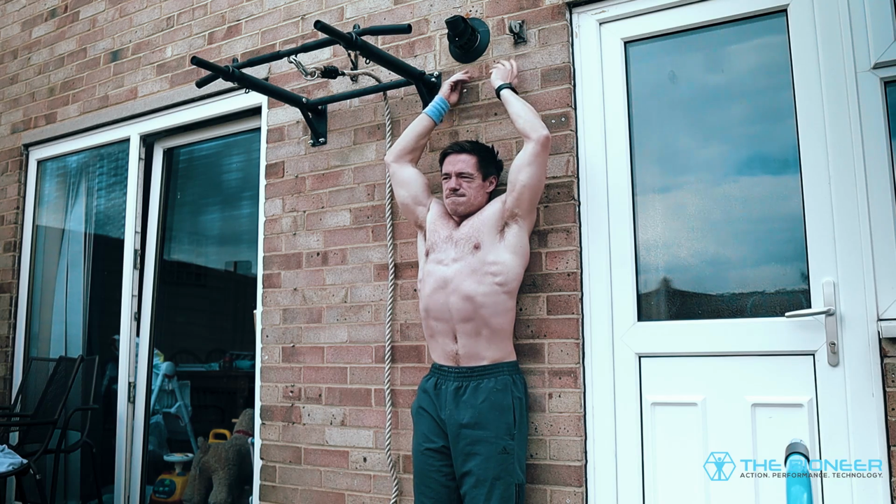A tip when performing this is to contract your abs and to move the lower spine towards the floor or against the wall, and by doing this, you're preventing yourself from cheating essentially by bending your back instead of using that range of motion in the shoulders.